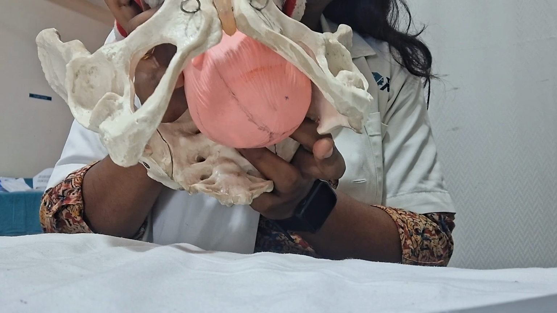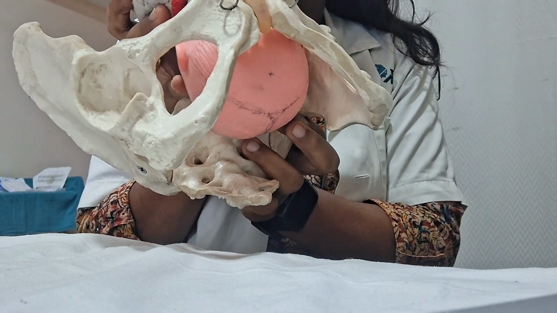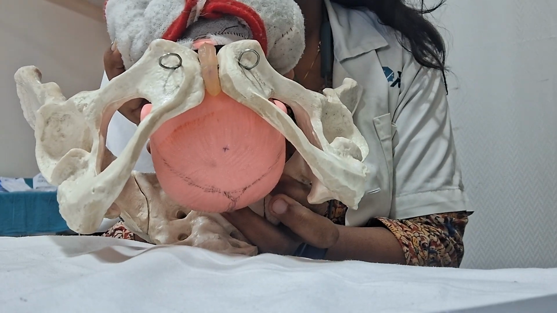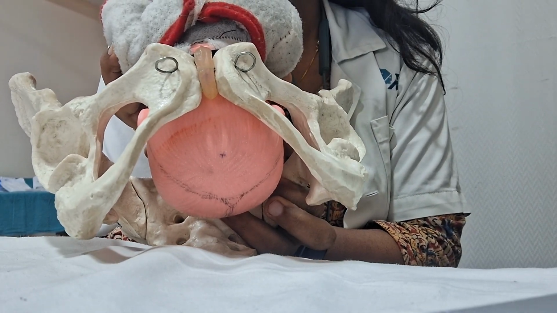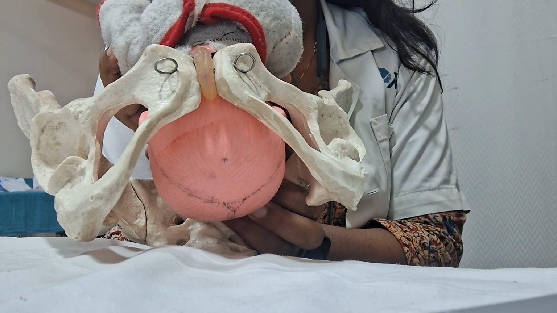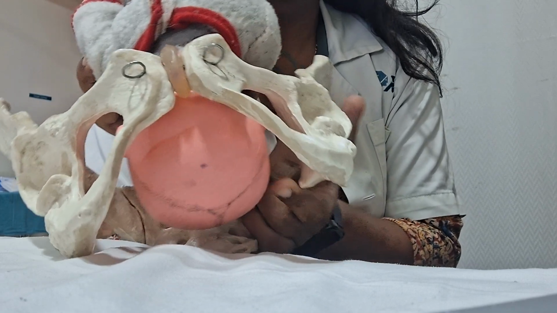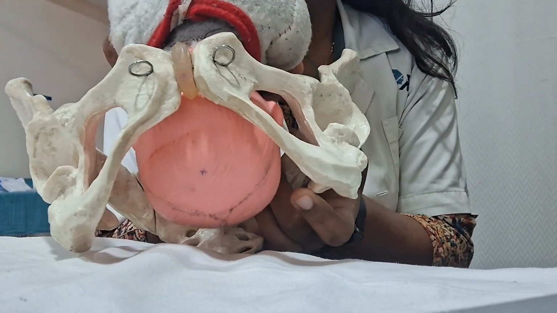So this is in the oblique direction, so there is internal rotation. Internal rotation means the head comes behind the pubic symphysis. Head comes behind the pubic symphysis. So this is known as internal rotation. This internal rotation generally takes place at the level of the ischial spine. So you can see this ischial spine. So internal rotation occurs at the ischial spine.